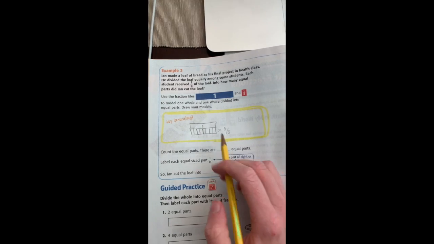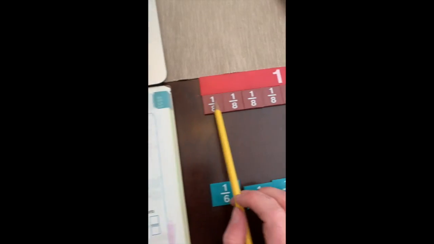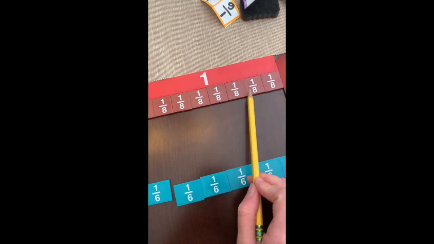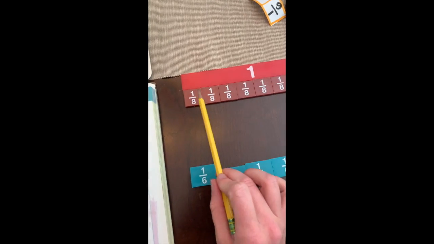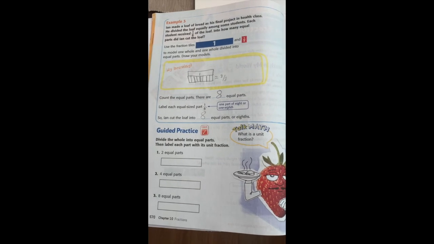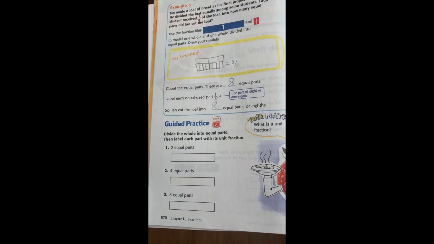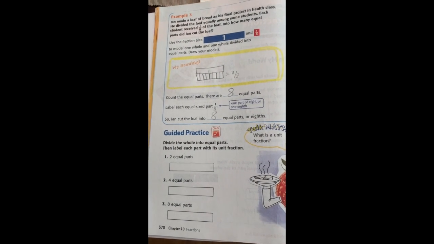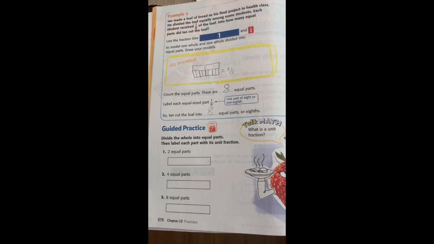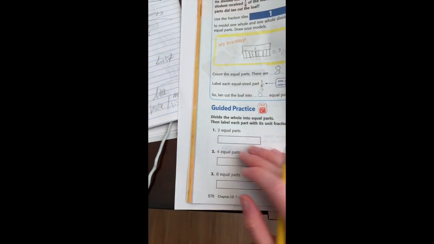I don't really have room. If you don't have room, that's fine, because we can see 1/8 is written on each of these 1/8-sized pieces. So Ian cut the loaf into how many equal parts? 8. Okay, we're doing great. Guided practice. Divide the whole into equal parts. Then label each part with its unit fraction. Okay, so if we want to divide this into 2 equal parts, how many lines do I need to draw?